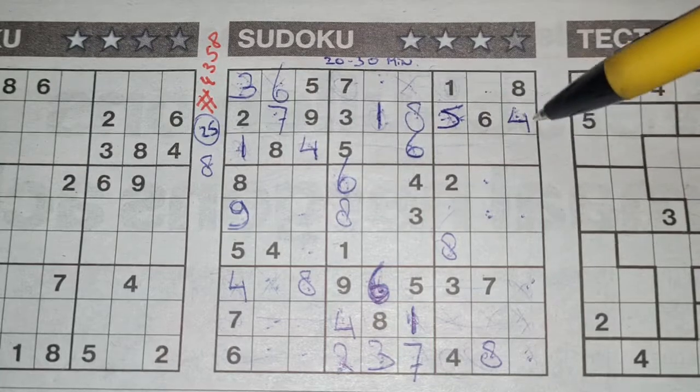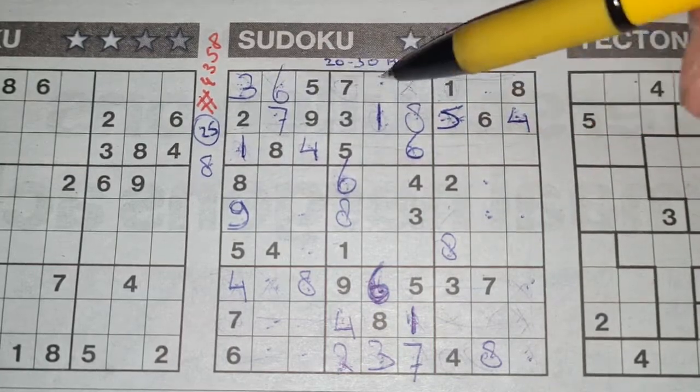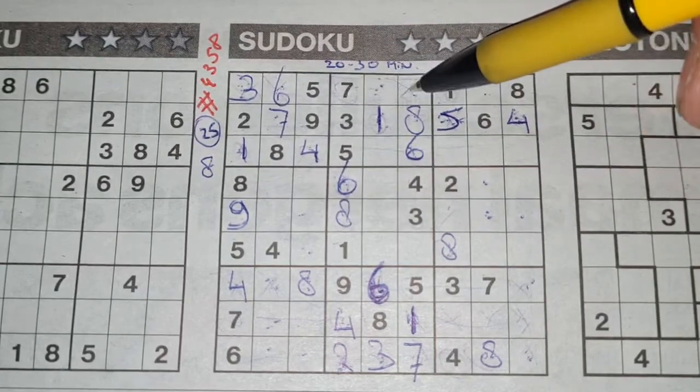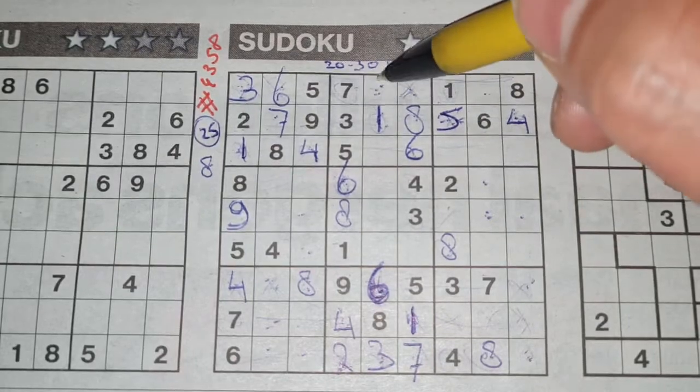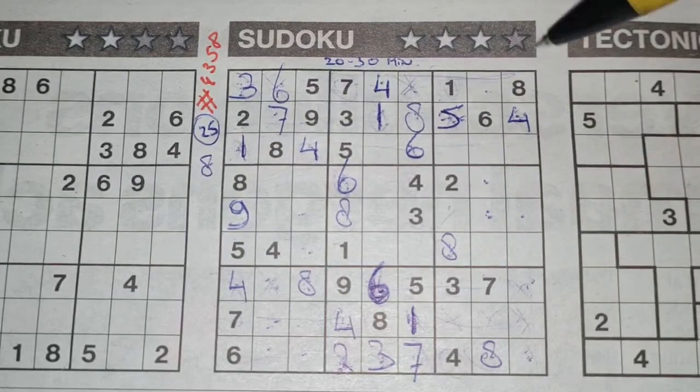4 in this row, 4 in the second row. So in the first row, the only 2 places left for the 4 should be here or there. We see there 4, no 4 there, 4 should be here.